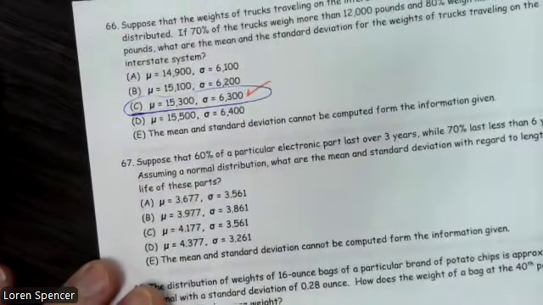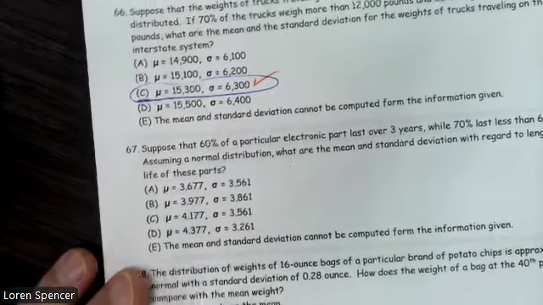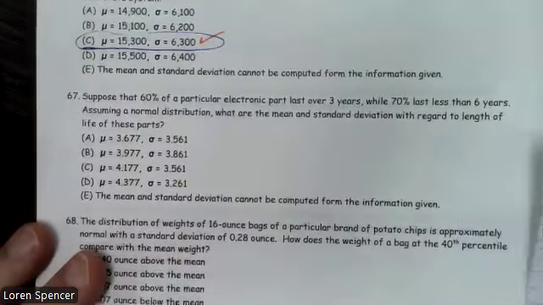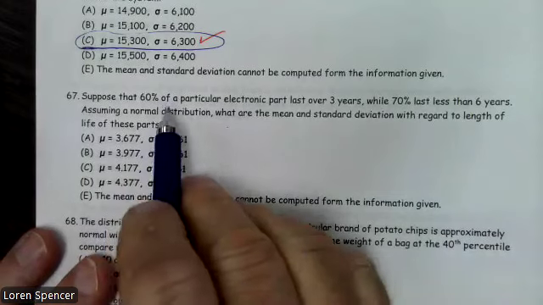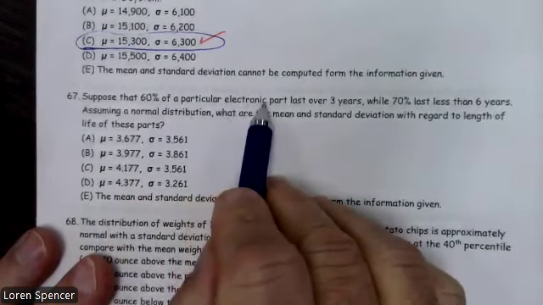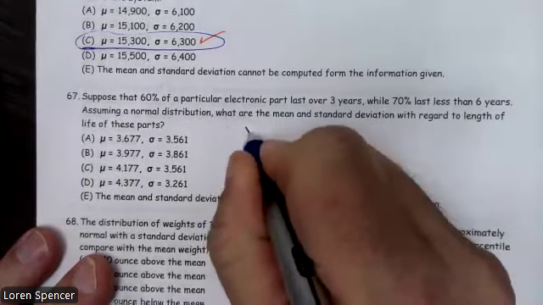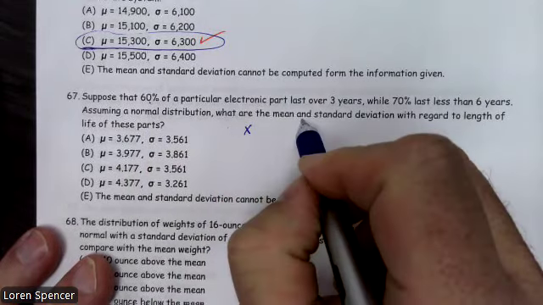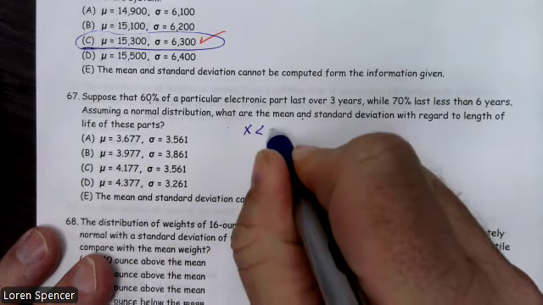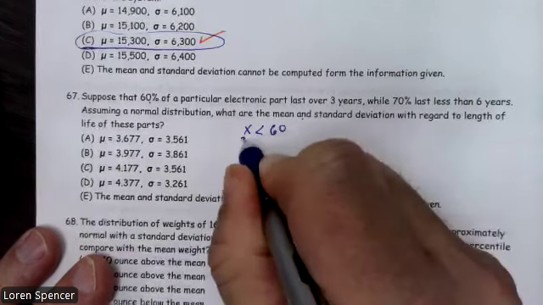All right. We have one more of these challenging problems, and it happens to be number 67. So suppose that 60% of them let electronic part last over 3 years. So X, 60% is over 3. All right. So the 60% is here. So this is 3.